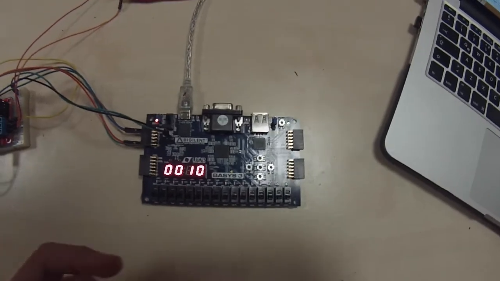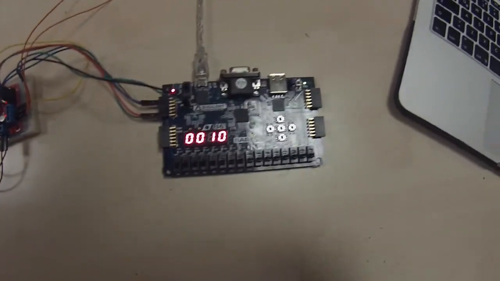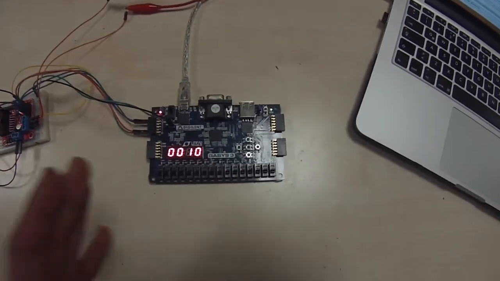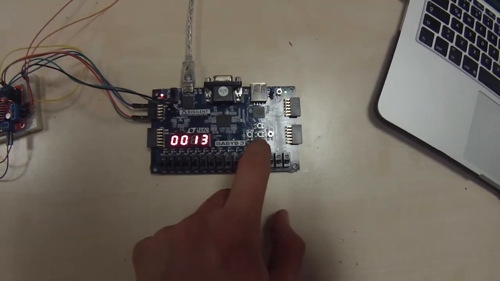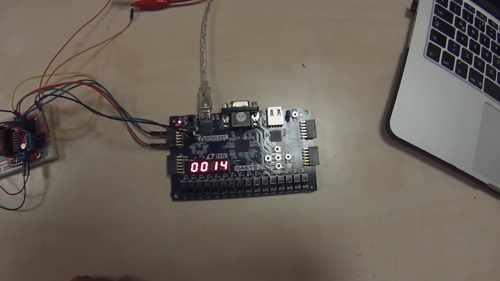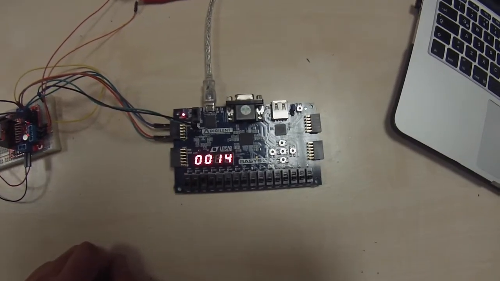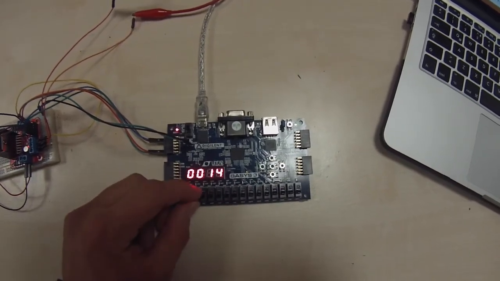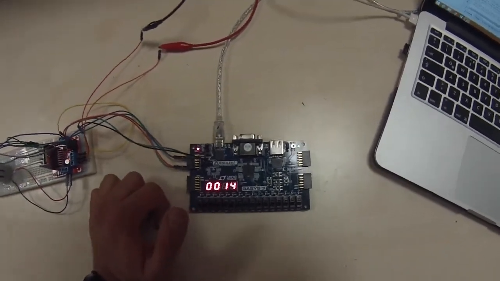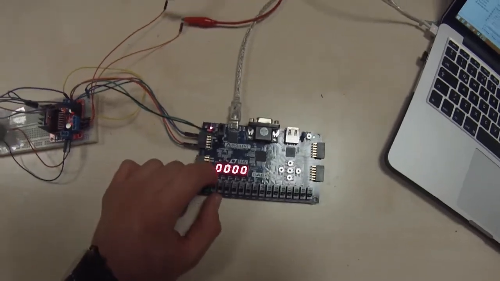Let's open it. It means 14. Our password has changed, so we need to enter 14, 0014, to the system to open it. Let's give it 0014 and let's open it. Yep, it has opened.